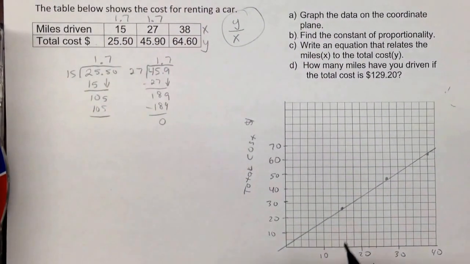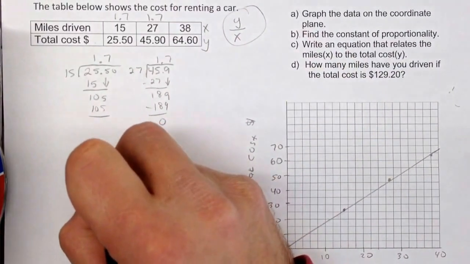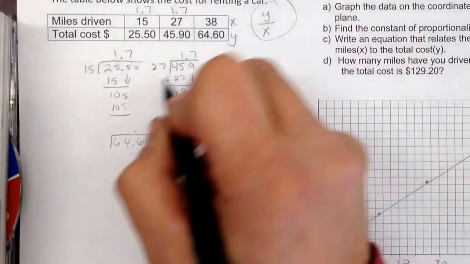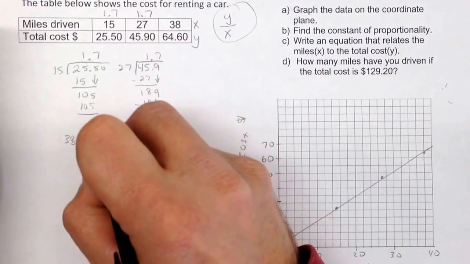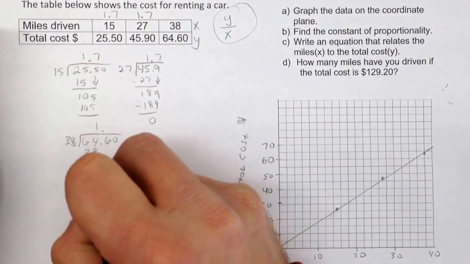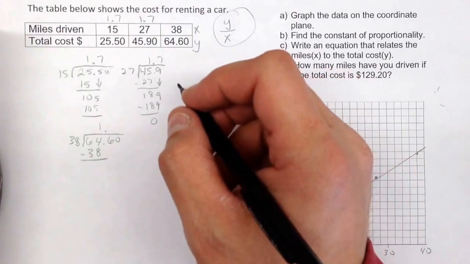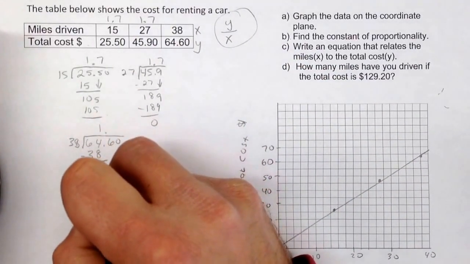All right, the next one is going to be 64.60, or 64.6, well, it's the same thing, divided by 38. 38 goes in 1 time. You got 38. You subtract. 14 minus 8 is 6. 5 minus 3 is 2. 26.